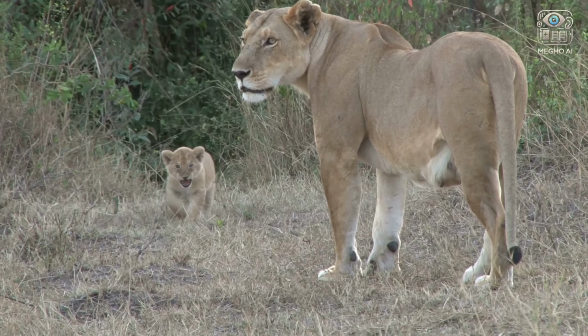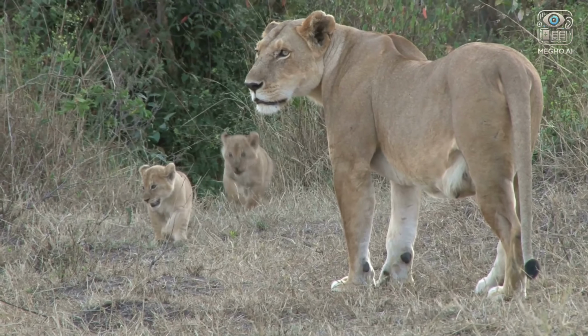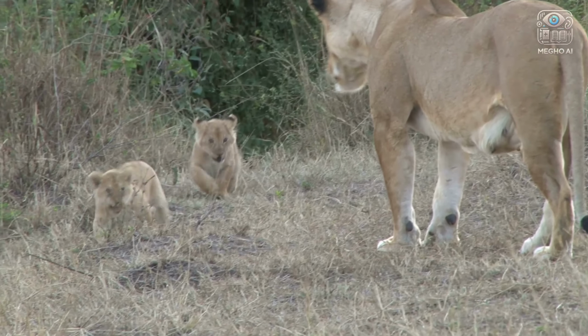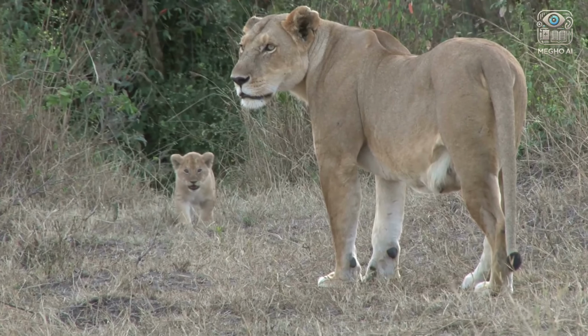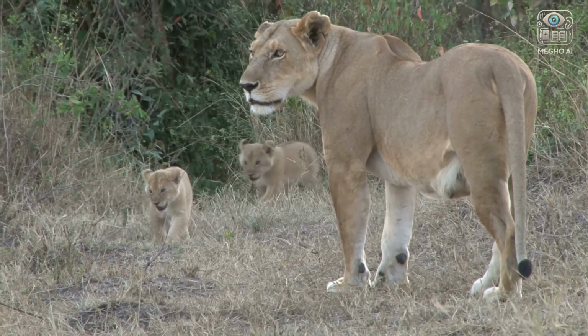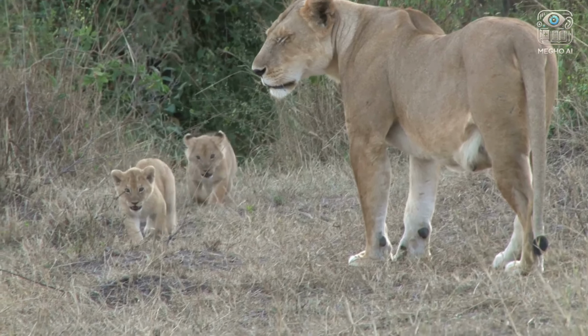Frequent moves: to avoid detection by predators like hyenas, leopards, and even male lions, the lioness may move her den every few days. This constant movement helps ensure the survival of her young, giving them the best chance to grow and thrive.